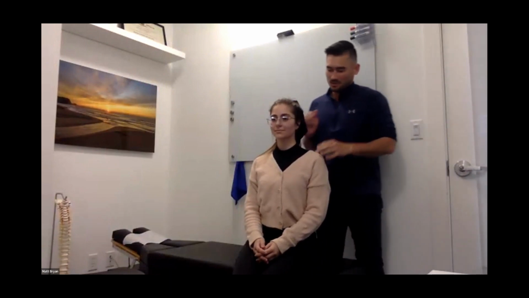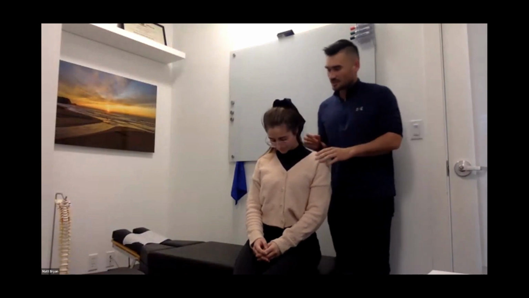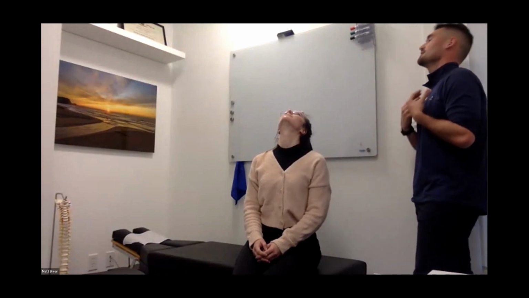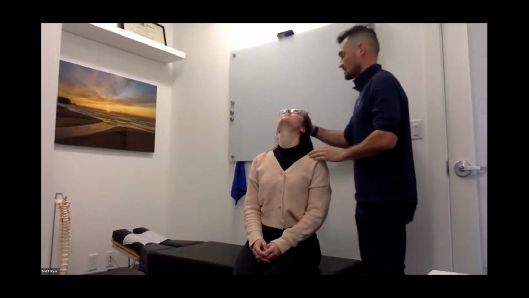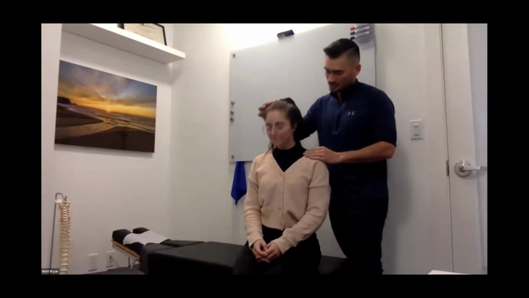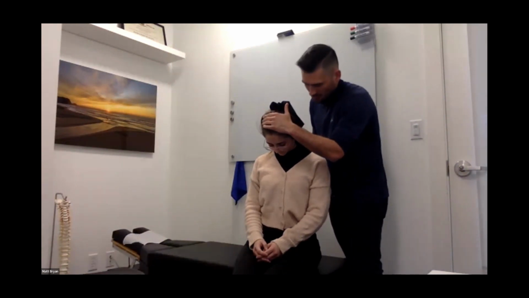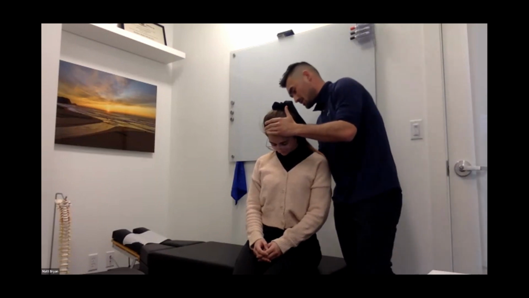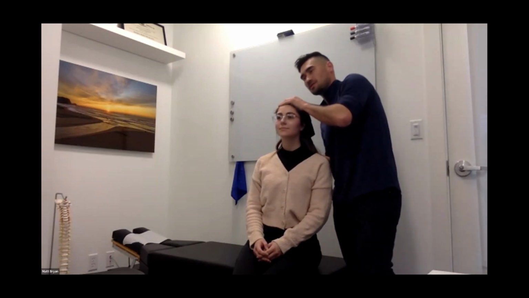So Pauline, if you want to just bring your chin to your chest, okay, and then looking up to the ceiling. Okay, so we're looking for any range of motion differences. Is there any difficulty leaning back or bringing her chin to her chest? Oftentimes when she brings her chin to the chest, if there was any issues, it would usually be up in the top part, right underneath the base of the skull.